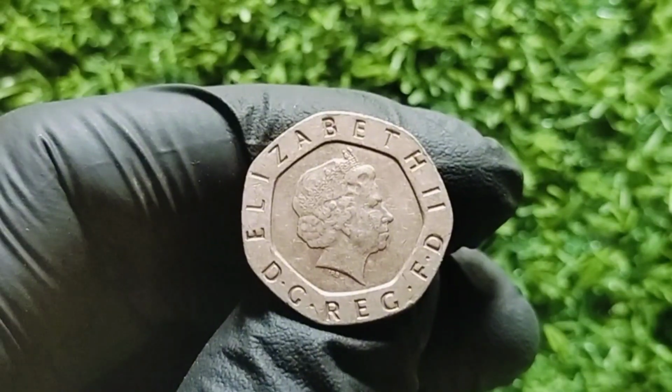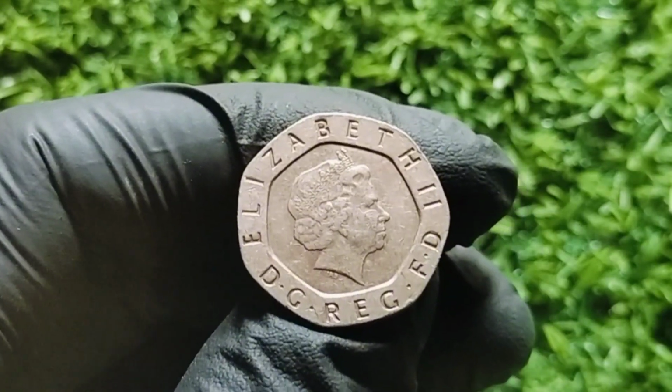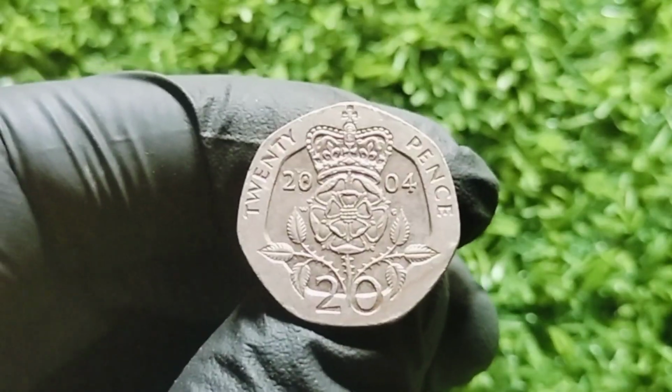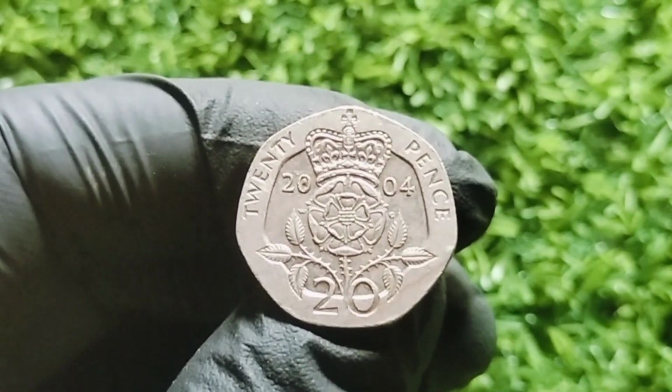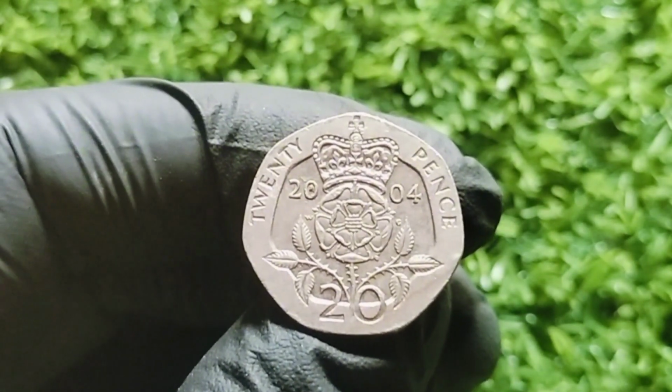For collectors, the 2004 20 pence is best preserved in non-PVC holders or archival quality flips, avoiding cleaning which diminishes numismatic worth. Its role in the history of British decimal coinage ensures it will always have relevance in type collections and historical narratives.